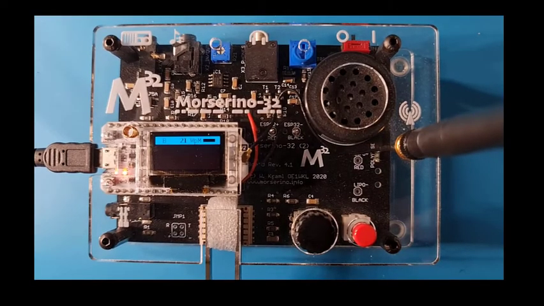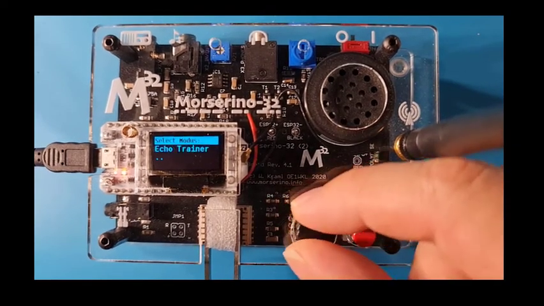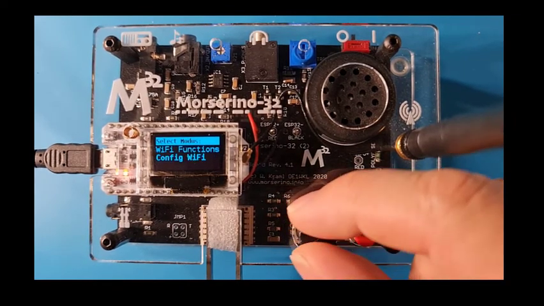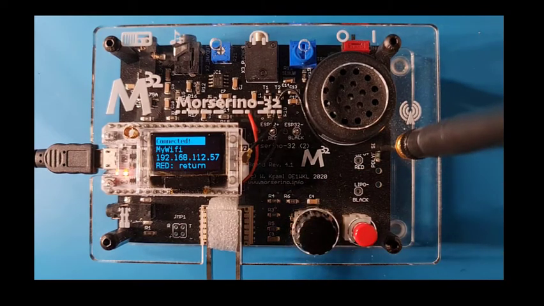And we are back on the Morserino. We're going to press the black button to get into the menu. Rotate until we see Wi-Fi functions. Press down. Rotate to check Wi-Fi. Press down. And it's showing that we're connected. It displays the Wi-Fi SSID as well as the IP address that the Morserino has been assigned. We're now ready to press the red button and try the quiz.